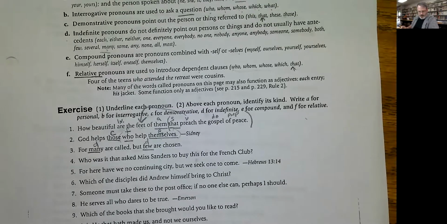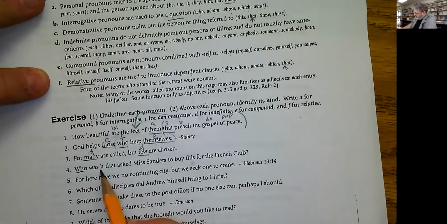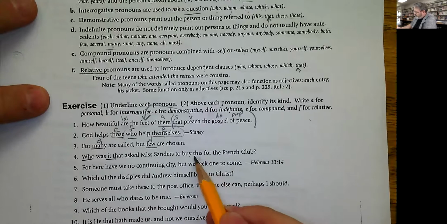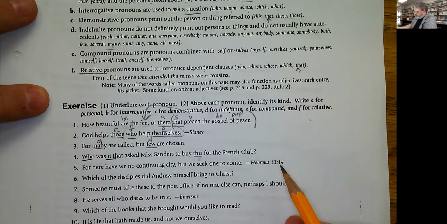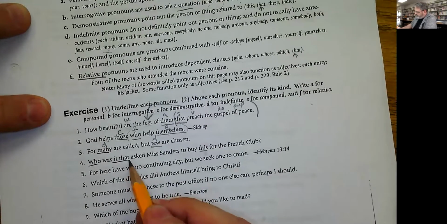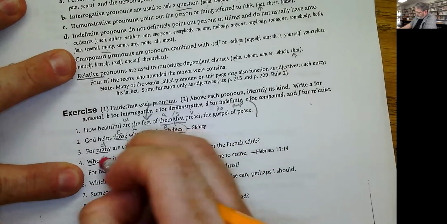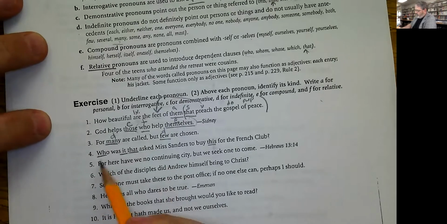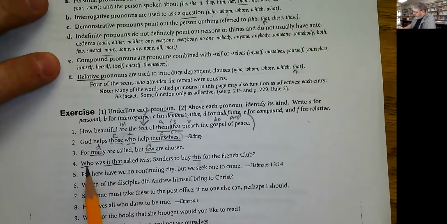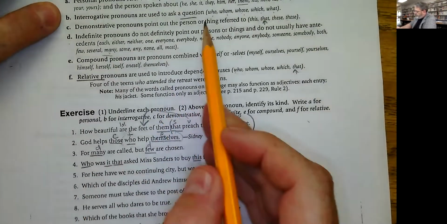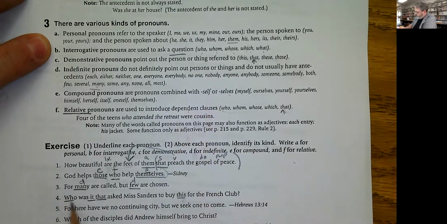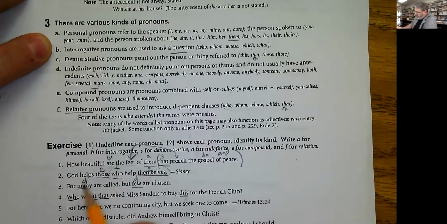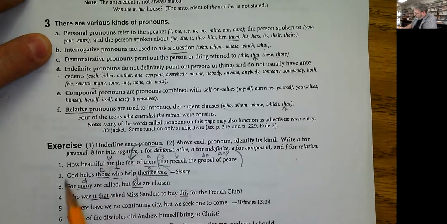Okay. Who was it that asked Miss Sanders to buy this for the French Club? There are four in this one. Who was it that asked Miss Sanders to buy this for the French Club? Oh, that as well. Well, who is the interrogative. See that? Because it's asking a question, it introduces a question. So that one, interrogative, is supposed to be B.